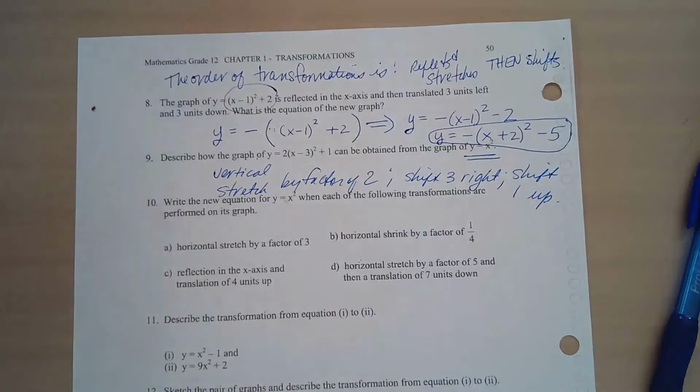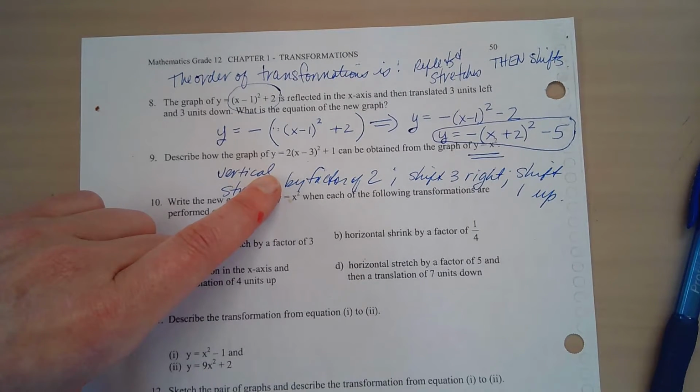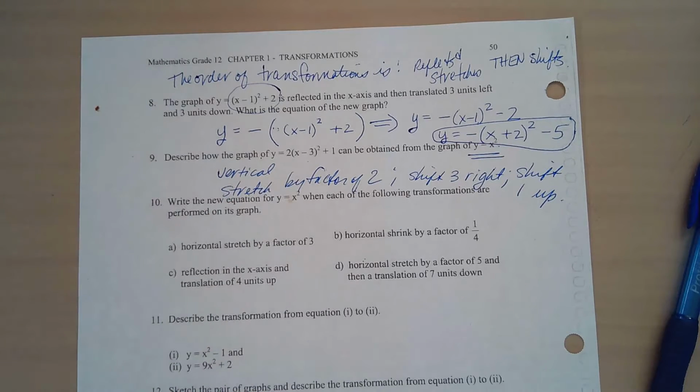Now your book probably did it, what? They did a horizontal stretch by a factor of 2, right? Or root 1.5. Yeah, just forget that. That would be a vertical stretch, I would call it, right?